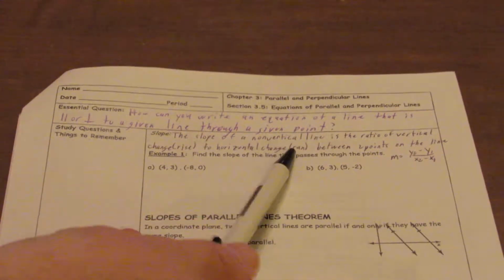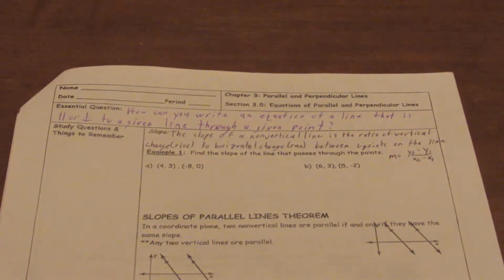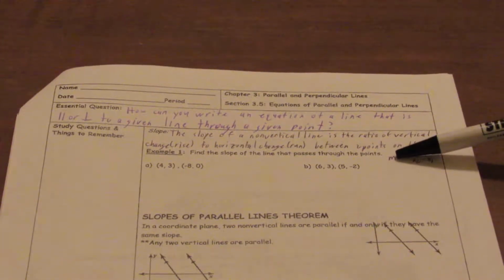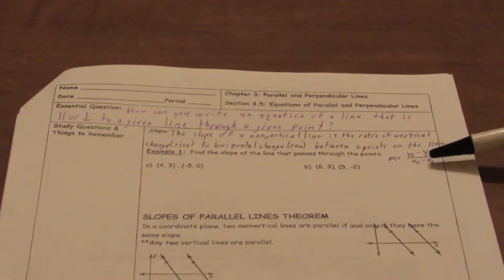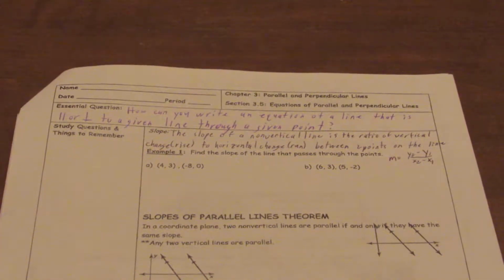The slope of a non-vertical line is the ratio of vertical change, often referred to as rise, to the horizontal change, often referred to as run, between 2 points. A lot of you have heard rise over run as our slope. That's the ratio we're looking at there. So m is normally the letter we use for slope. So y2 minus y1 over x2 minus x1 gives us our slope.